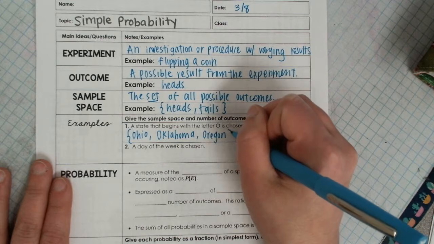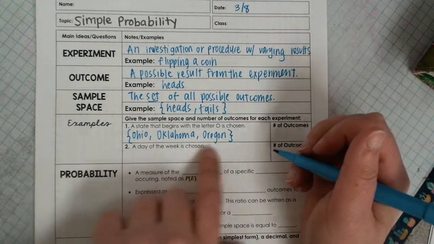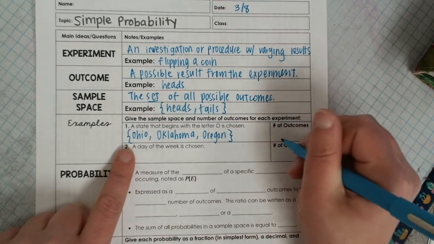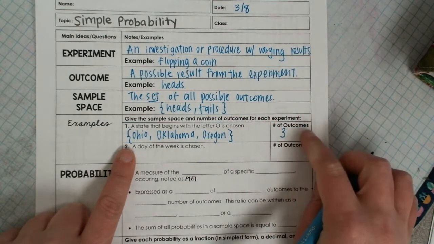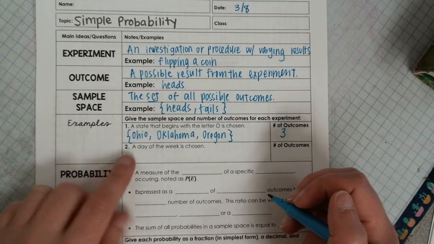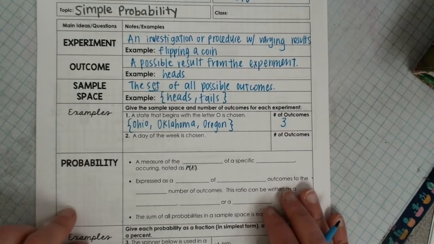And that's all of them. So we're going to close it. That's the sample space of the possible outcomes. And there are 3. The number of outcomes is 3. You can do that one. I'm not going to do it.